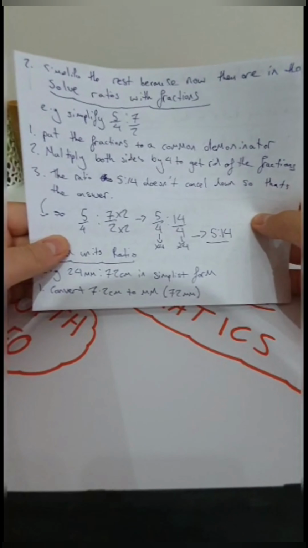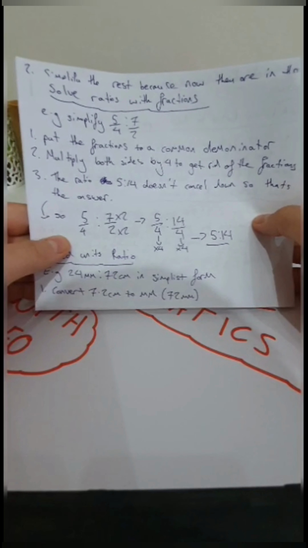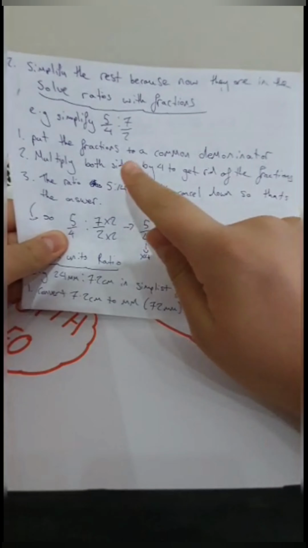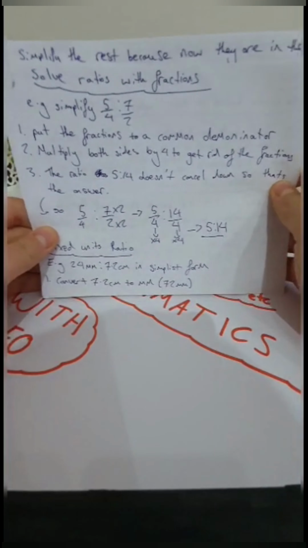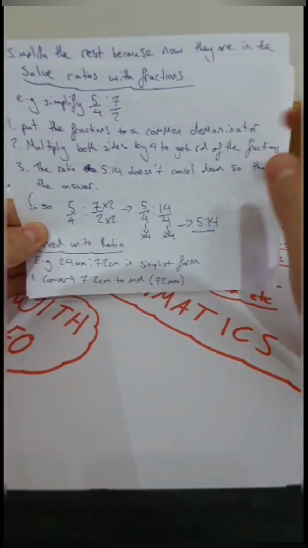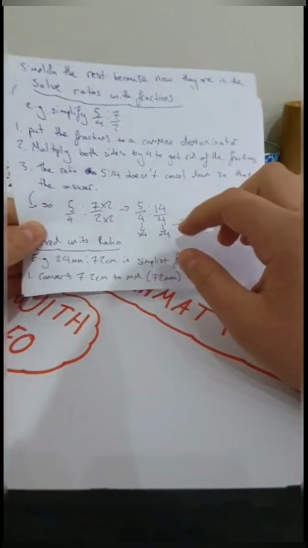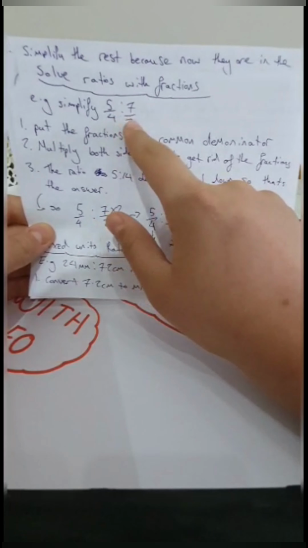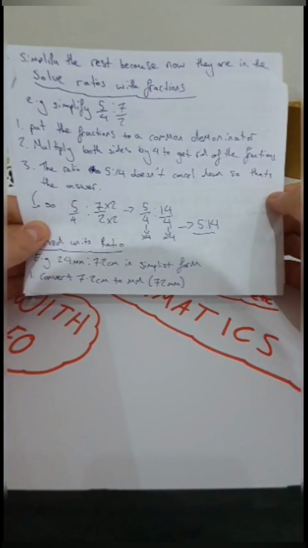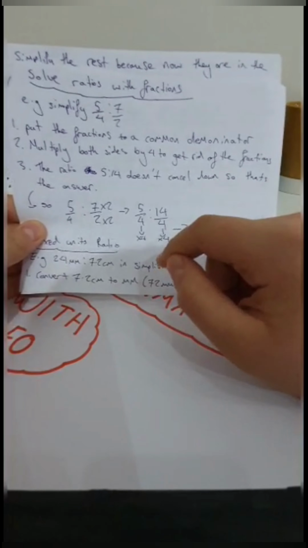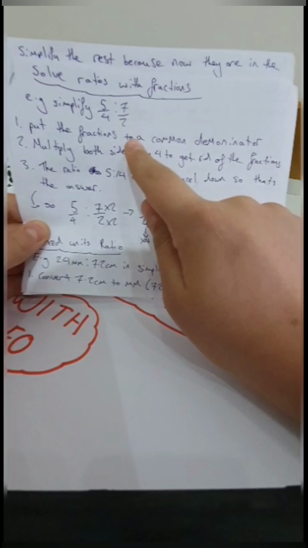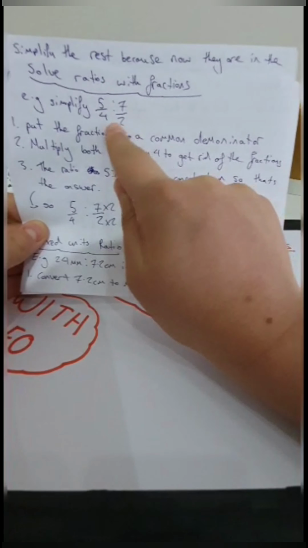The next ratio is simplifying ratios with fractions. Let's solve this one: 5 over 4 to 7 over 2. First, we need to get them into a common denominator. What I mean by common denominator is that the two numbers on the bottom need to be exactly the same. So we do 2 times 2 so that it equals 4 and 4.